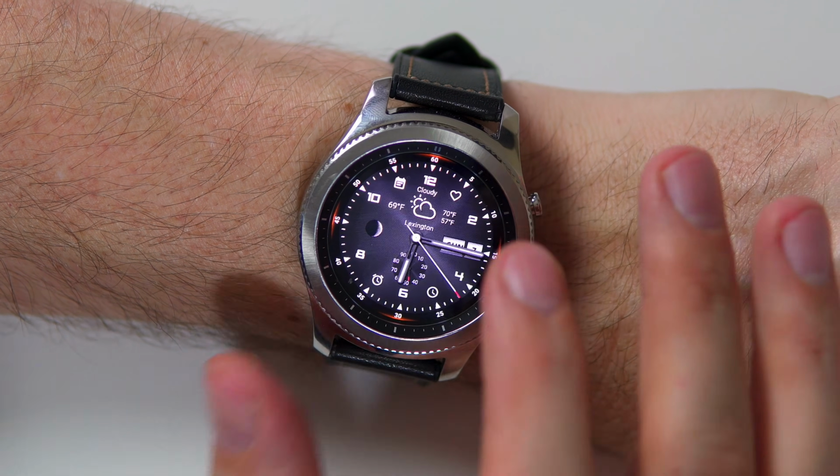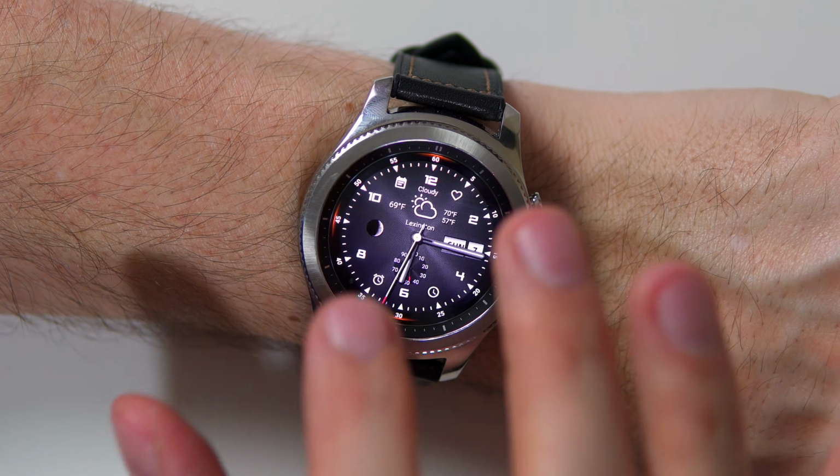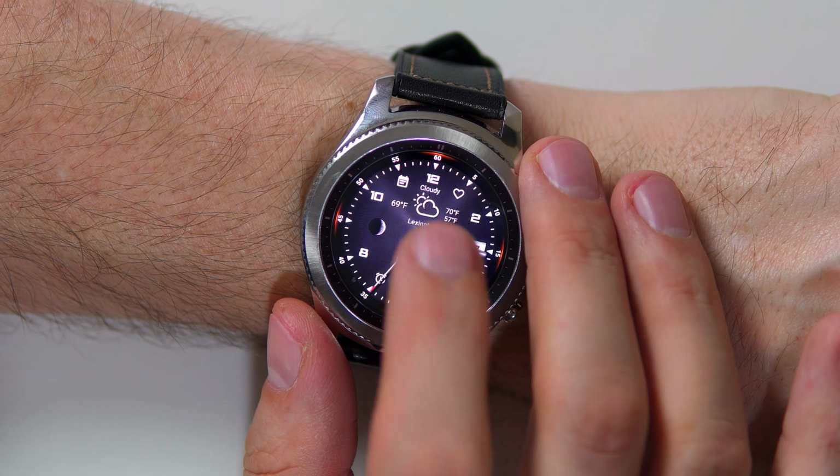Vision. You can choose different clocks. Very simple. All you do is double tap and hold on the clock face here. So tap, tap, and hold.